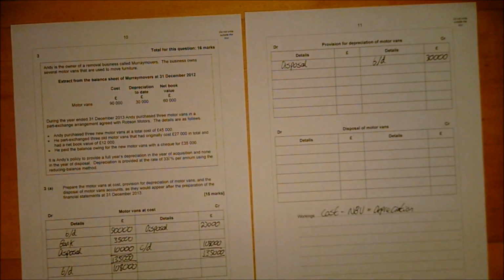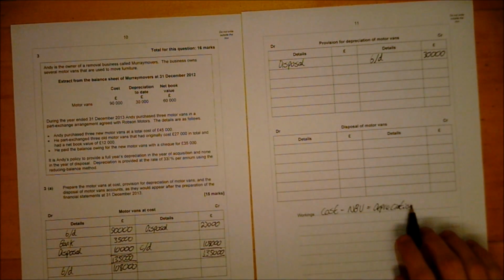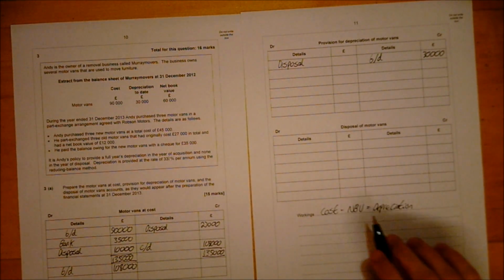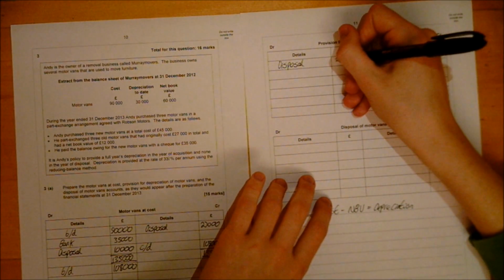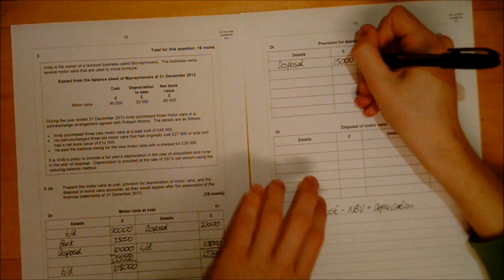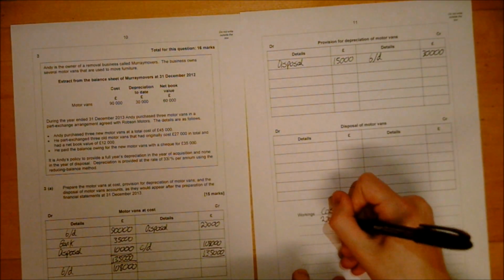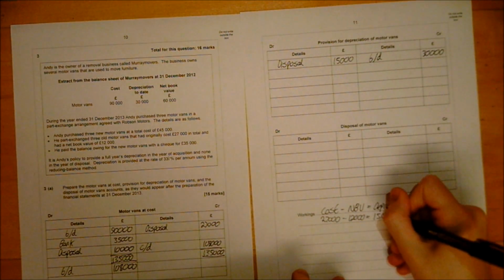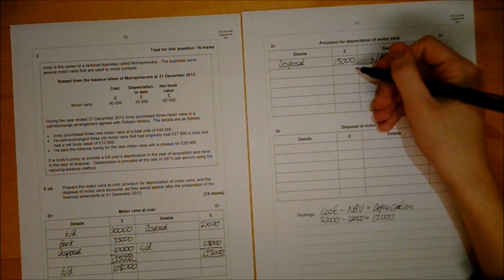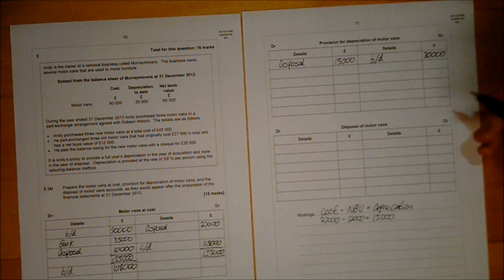It's just been rearranged in a sense. If you added net book value onto that side, took away depreciation, you get cost minus depreciation equals net book value, which we all know. So 27,000 minus 12,000 gives me 15,000. So I've disposed of £15,000 of depreciation.